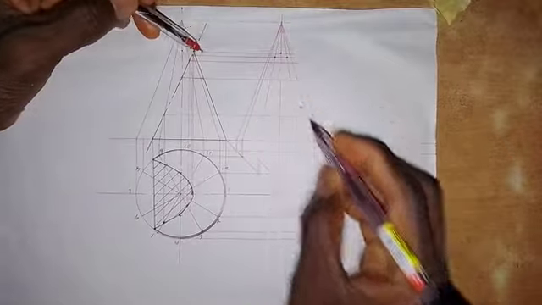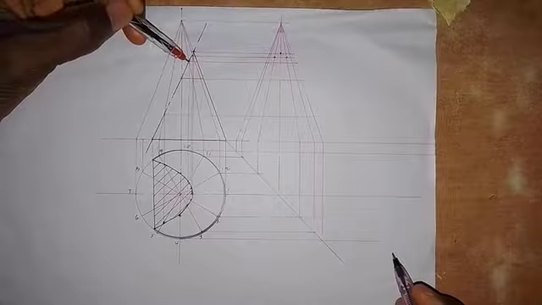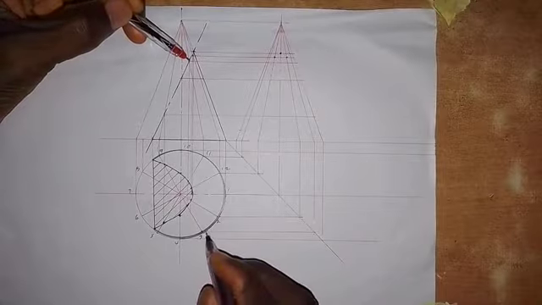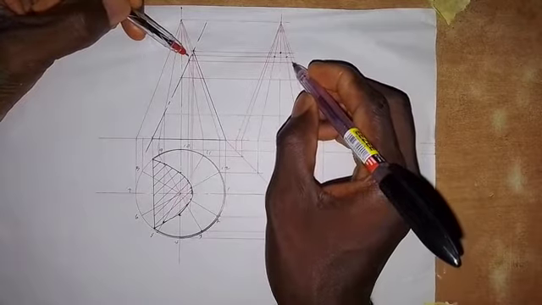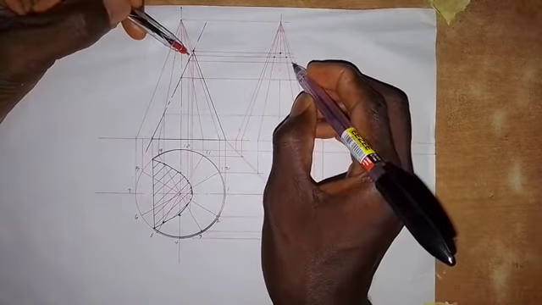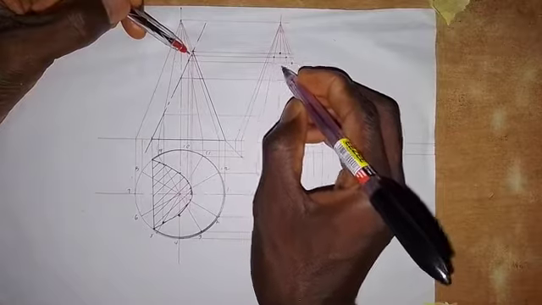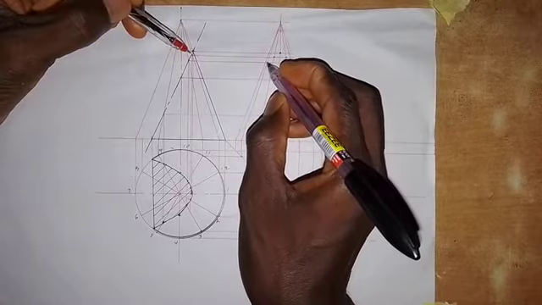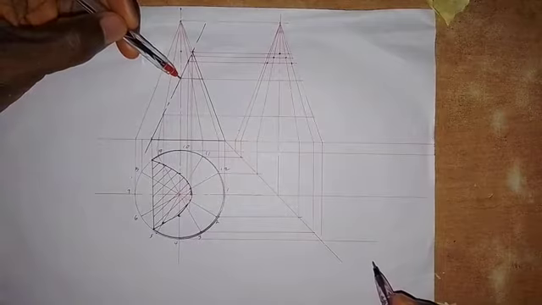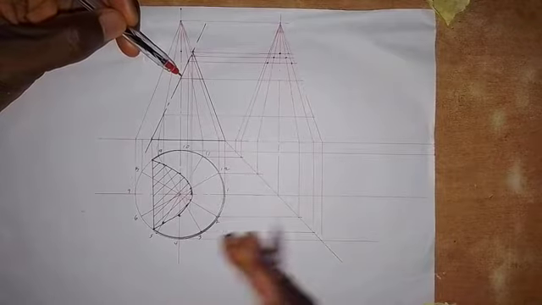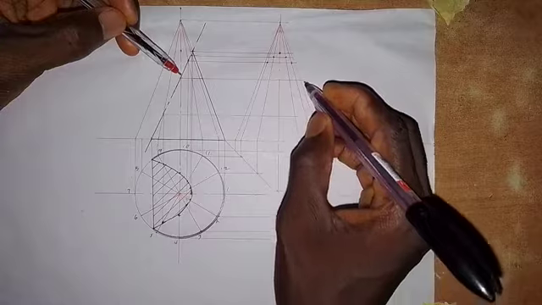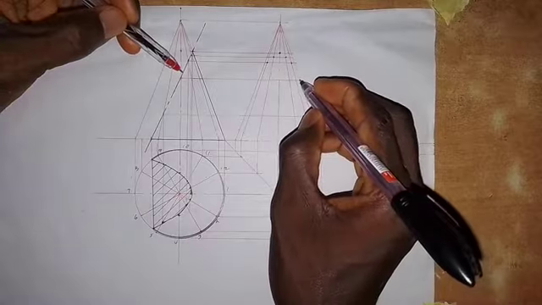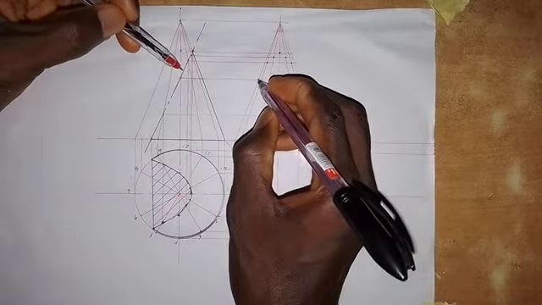Just follow the numbering. Then for 3 and 11, this is line 3. If I go on this line, here we have 3. Then we have 11 on this side here. Then this is 4, 10. For 4, if I go on this line, we have 4 here. And then we have 10 at this point.